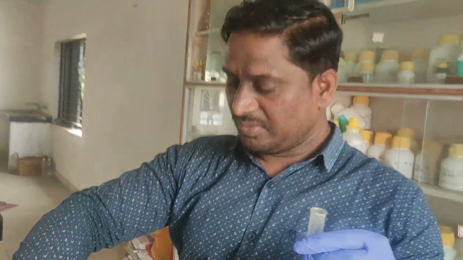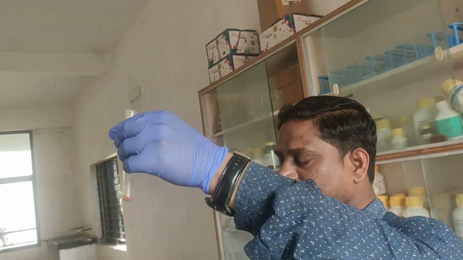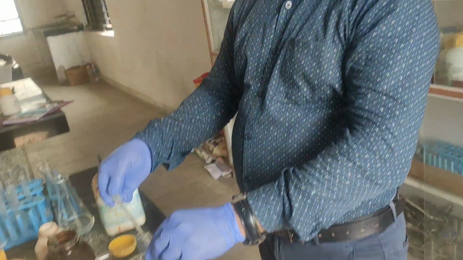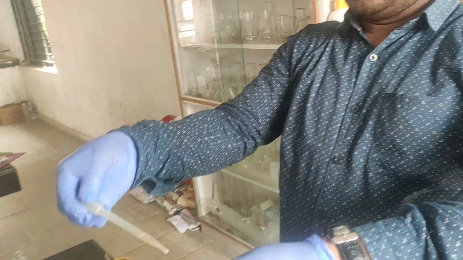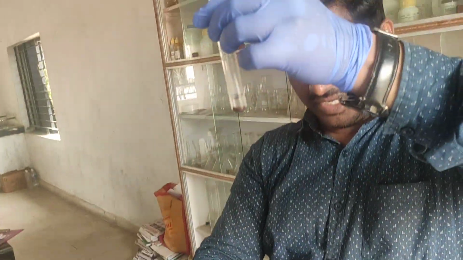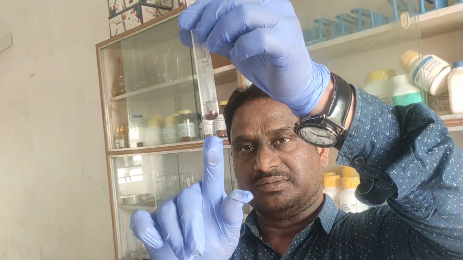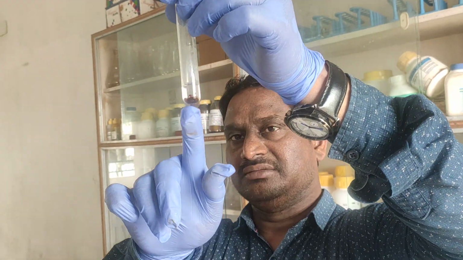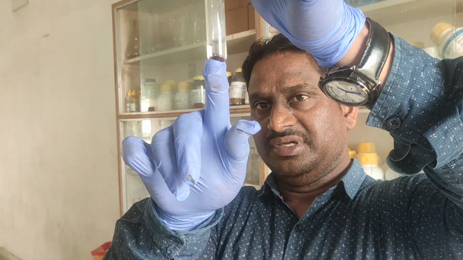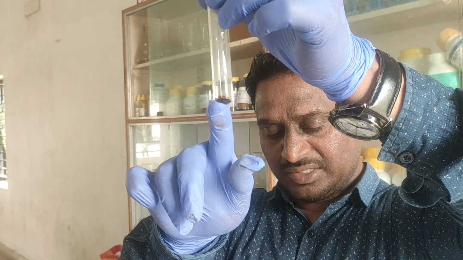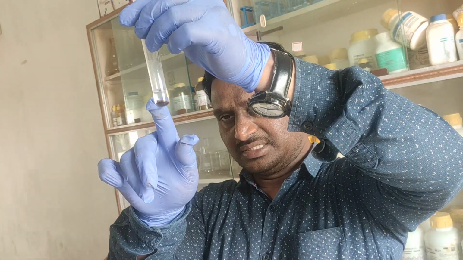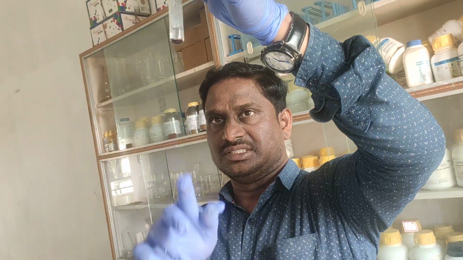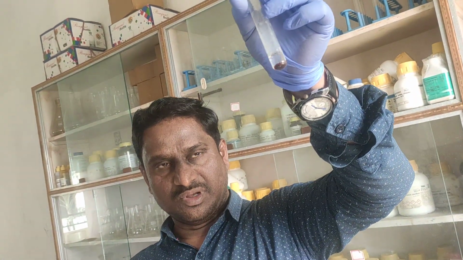Now look at here, all of you. Now I am adding, you'll get here reddish brown precipitate. See, look at here. So I have added, so it is changing into reddish brown precipitate. So what is the chemical reaction? FeCl3 plus 3 NH4OH gives rise to 3 NH4Cl plus Fe(OH)3. So this is reddish brown precipitate.